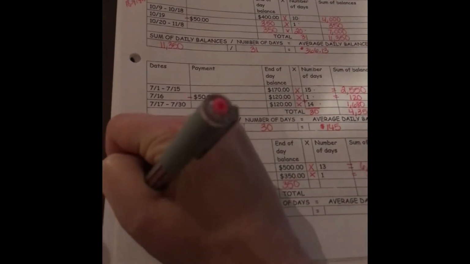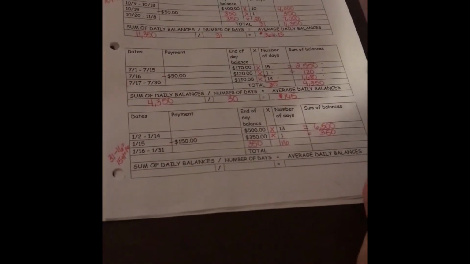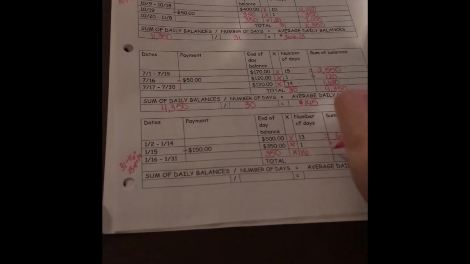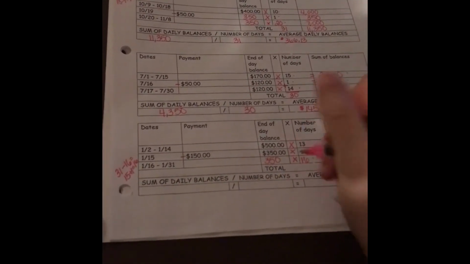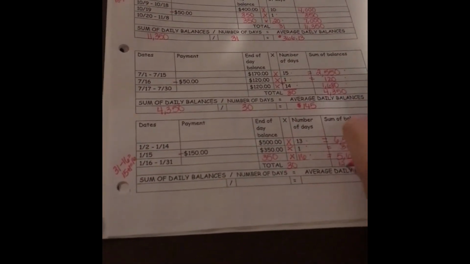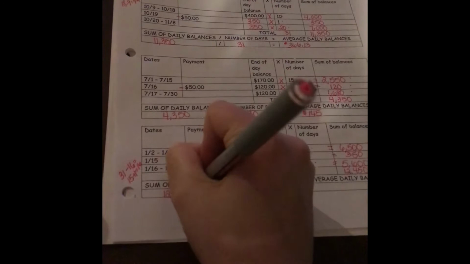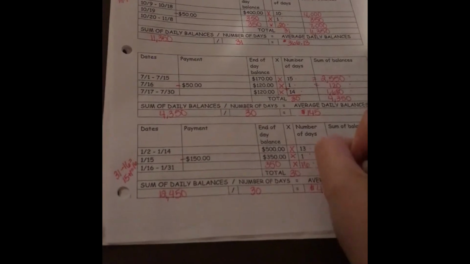So I would do 31 minus 16, which is 15, add 1, 16 days. So 350 times 16 is 5,600. So I'm going to add, which is 30 days total, and add the balances, which is 12,450. So 12,450 divided by 30 is $415.